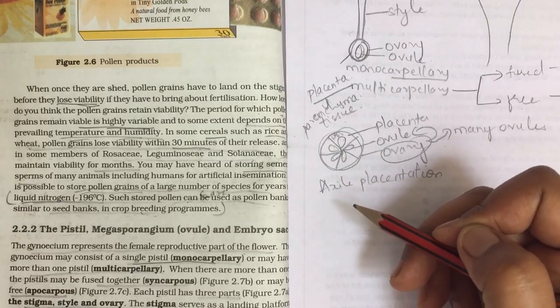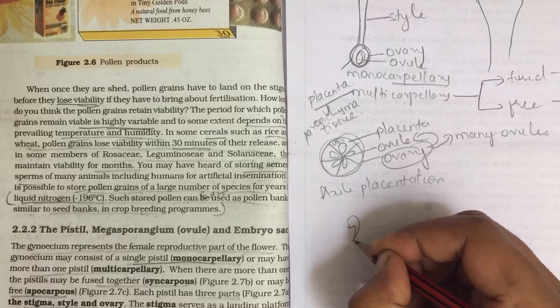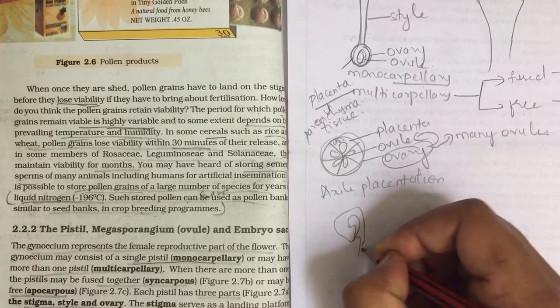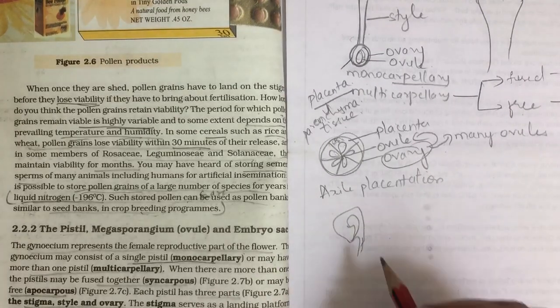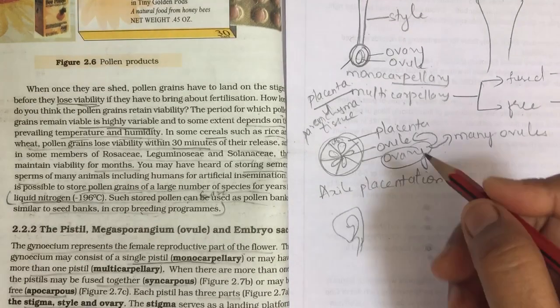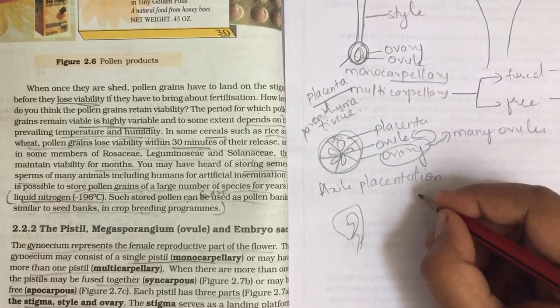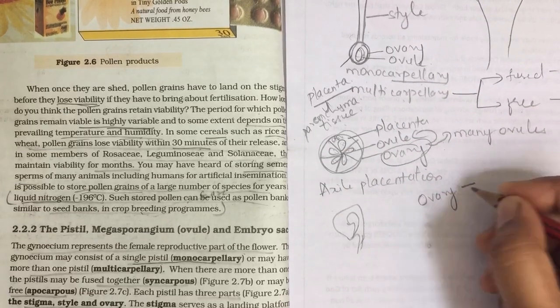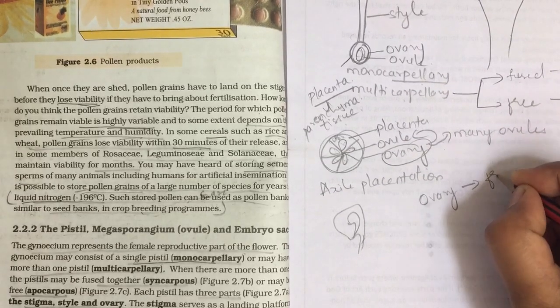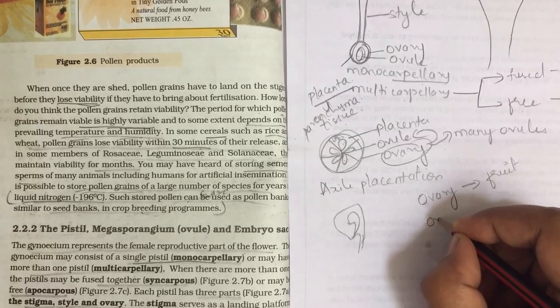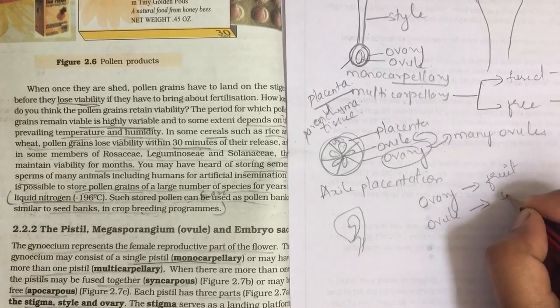Like in basal placentation, which you have seen in your first year textbook, only one ovule is present, whereas here you can find many ovules. As we know, after fertilization the ovary will develop into a fruit and the ovule will develop into a seed.